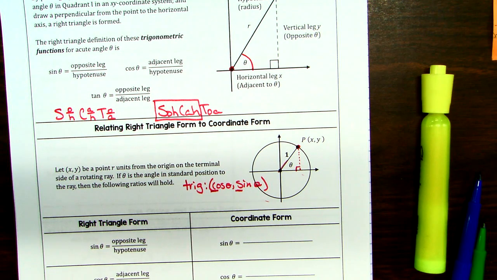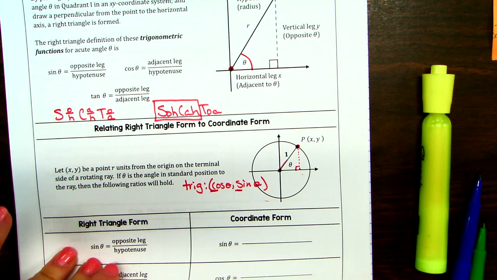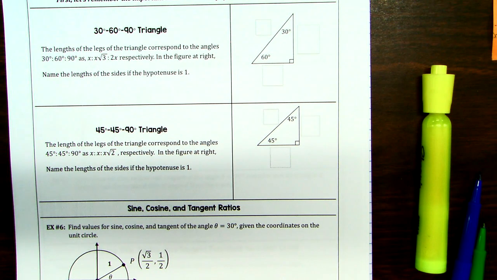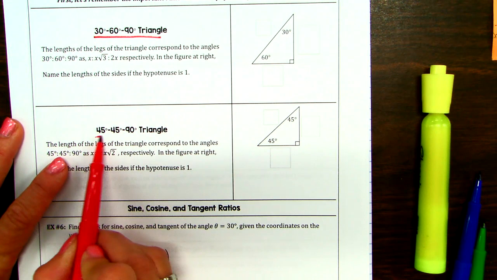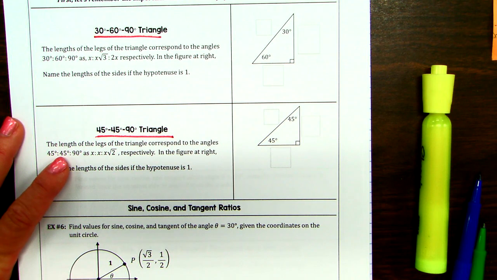So basically, right now, we're just understanding right triangle cosine, sine makes up the point. And I kind of went over the basics. Now, where do the ordered pairs come from? I am horrible with geometry. I'm not good at teaching it, but real quick review of the special right triangles. Same stuff you learned long, long ago in geometry.